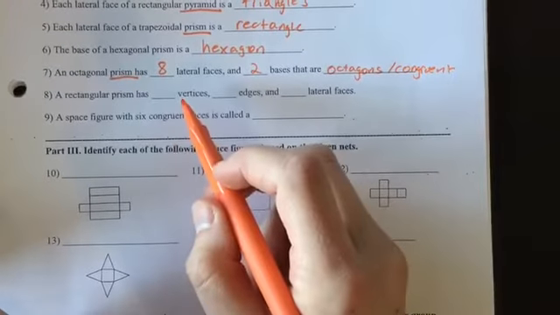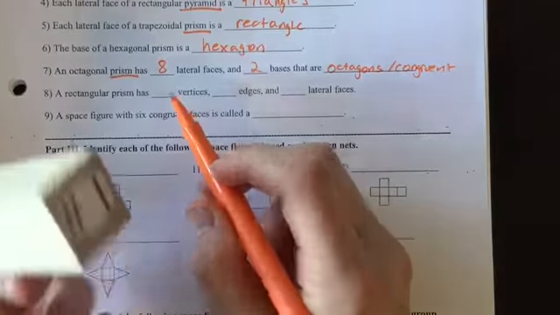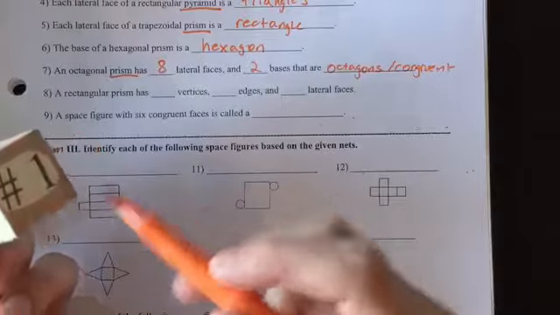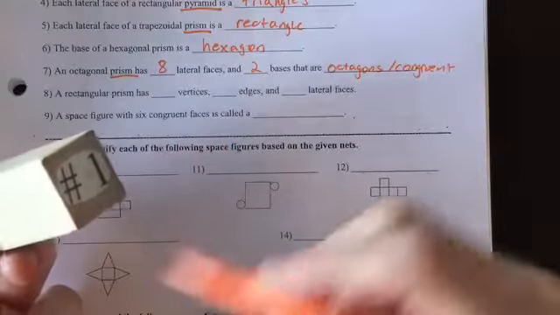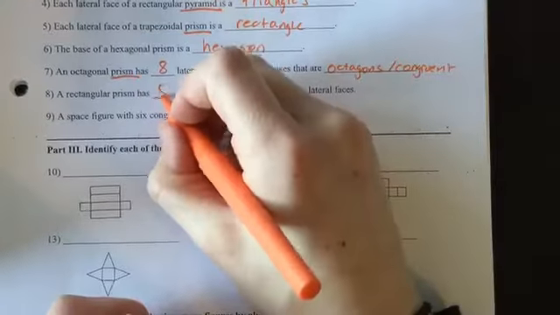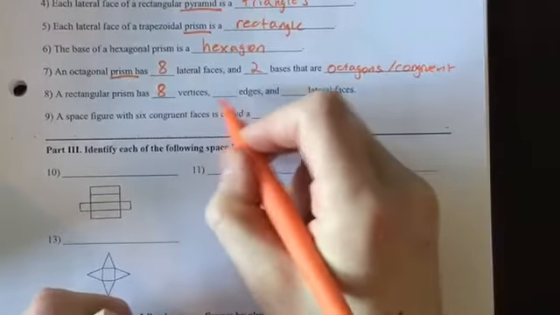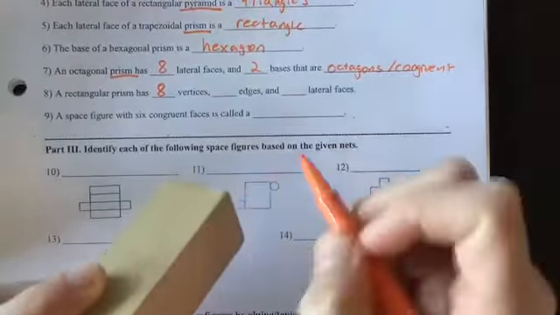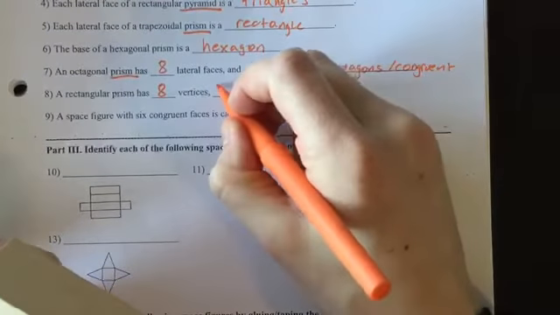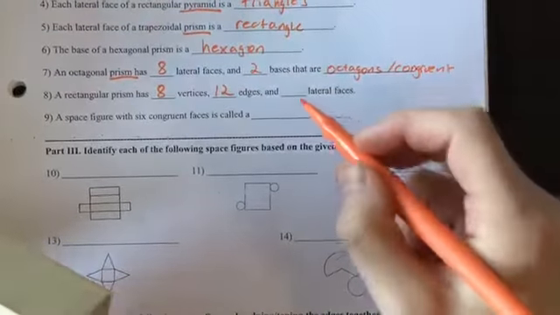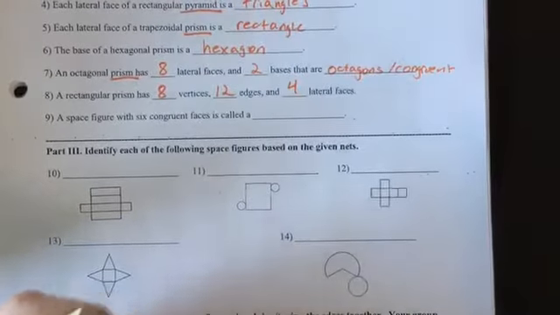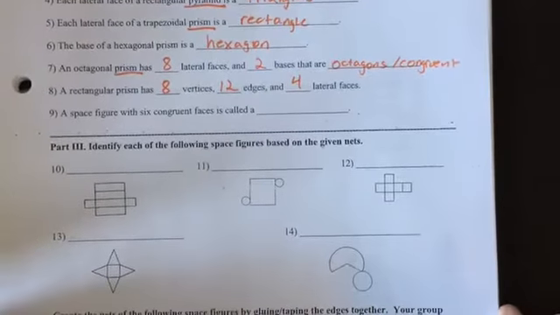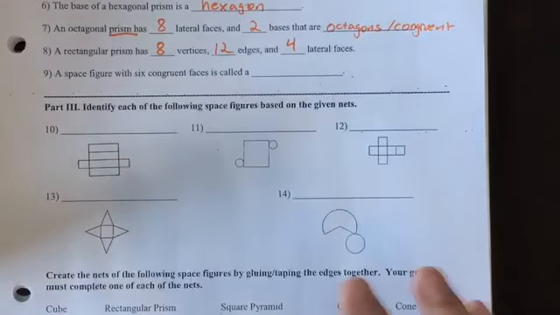Has how many vertices? That's where we're talking in the notes. The number of vertices is going to be 2 times the number of sides of the base. A rectangle has 4 sides times 2. It's going to have 8 vertices. Number of edges, that's where we were doing times 3. So 4 times 3 is 12. And how many lateral faces? That's 4.